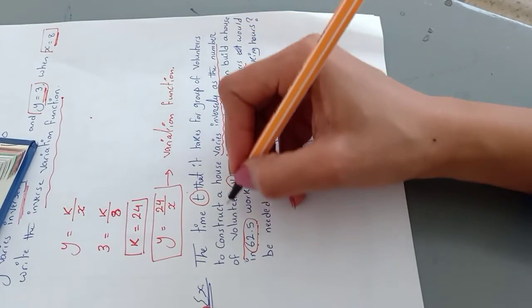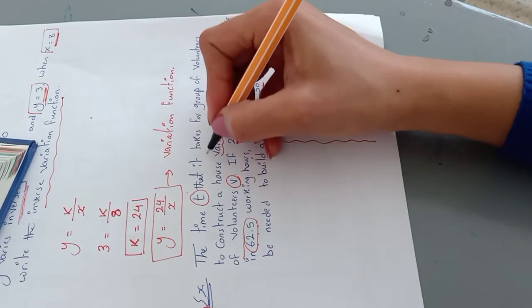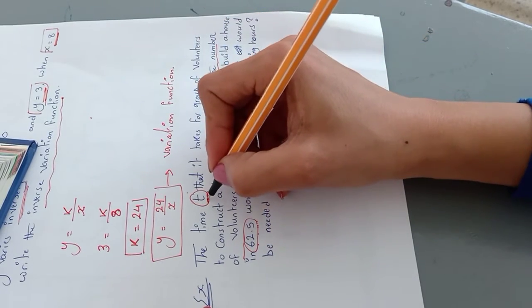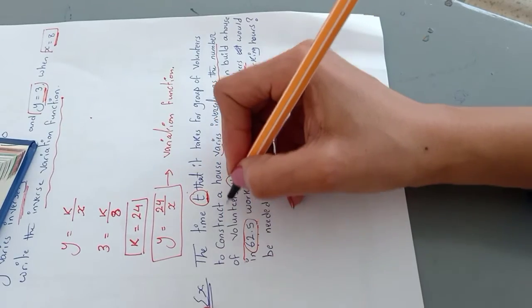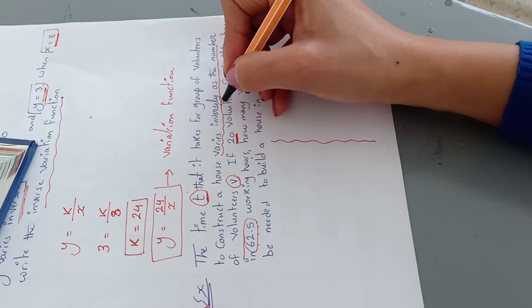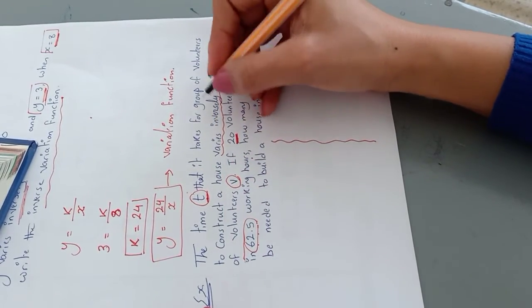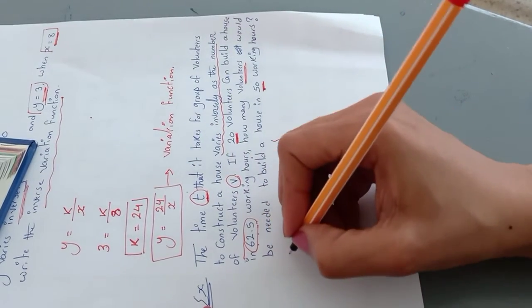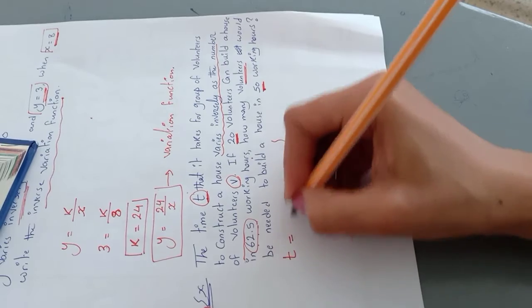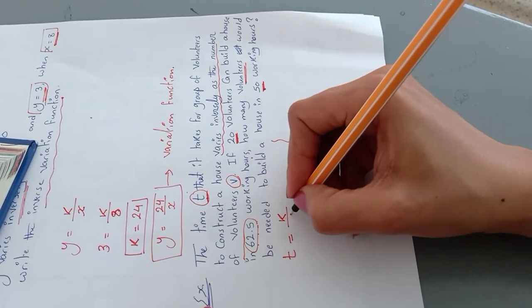What did it say? The time t that it takes for a group of volunteers to construct a house varies inversely as the number of volunteers v. So we can say t equals k over v.